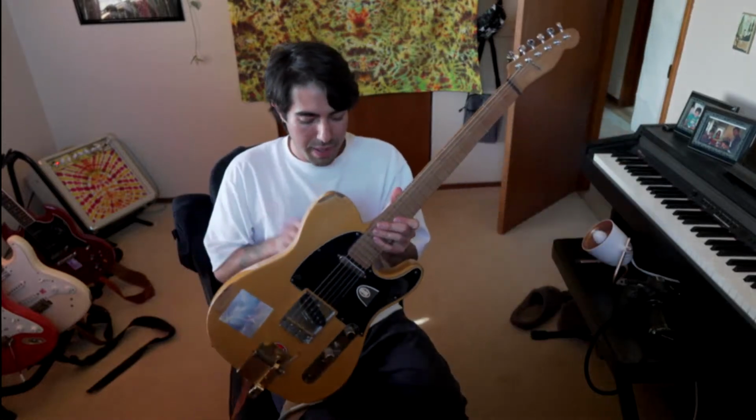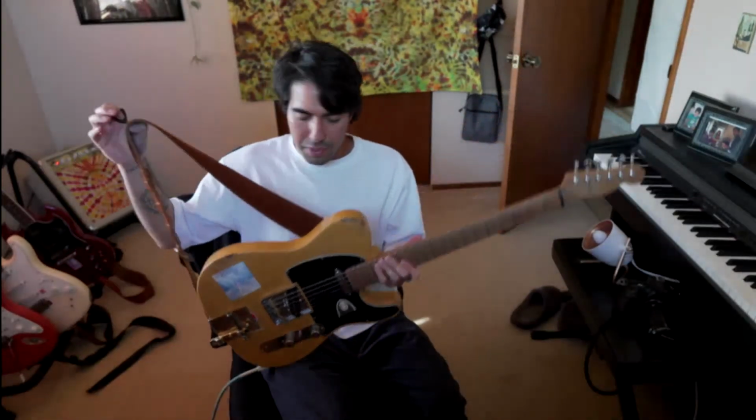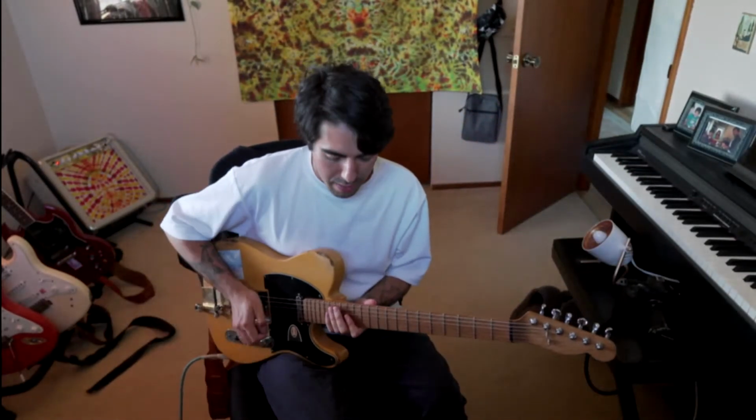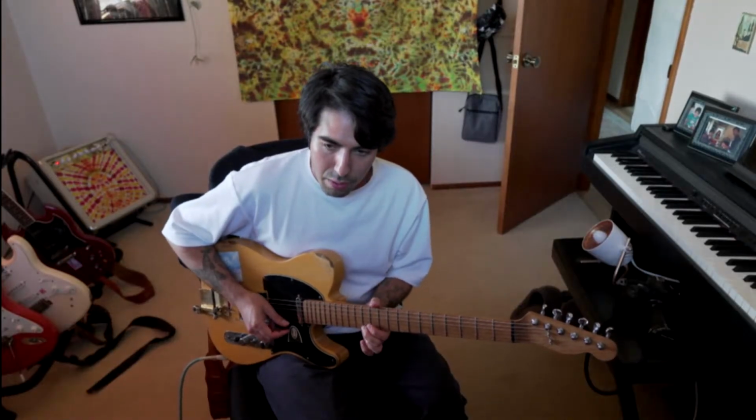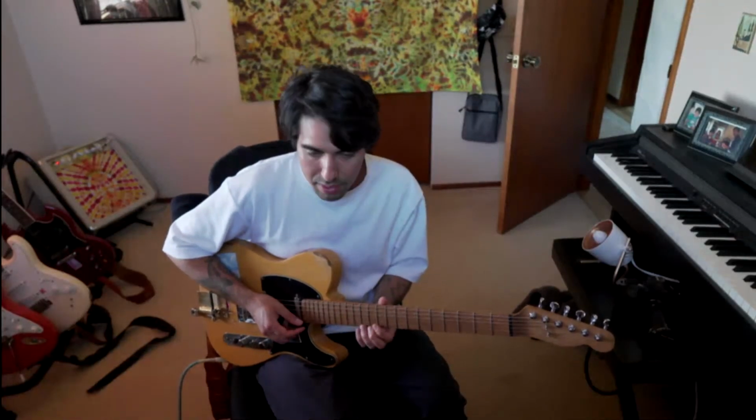I play Elixirs typically because I find that other strings, for some reason, the intonation goes bad over time. If I fret a note versus playing it open, they're wildly different from each other. But for some reason, with Elixirs, I don't have that problem.